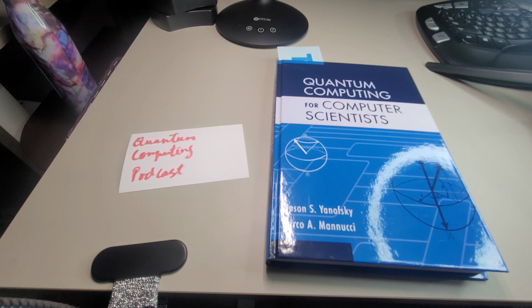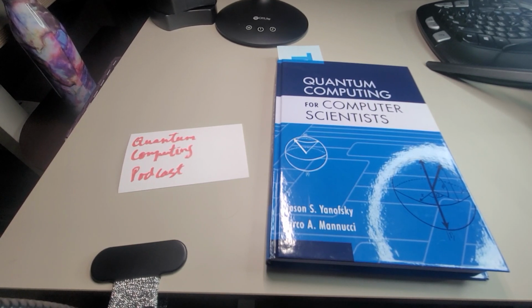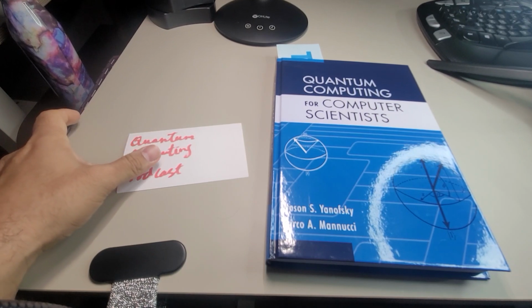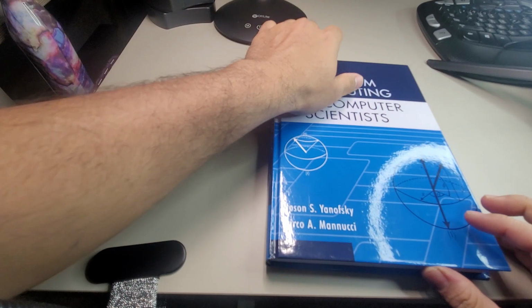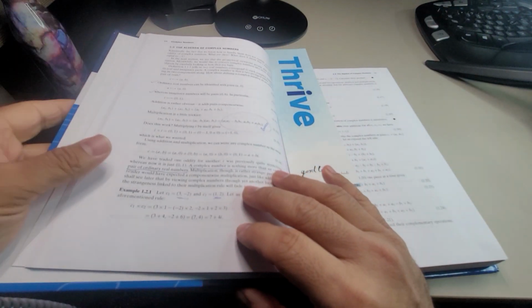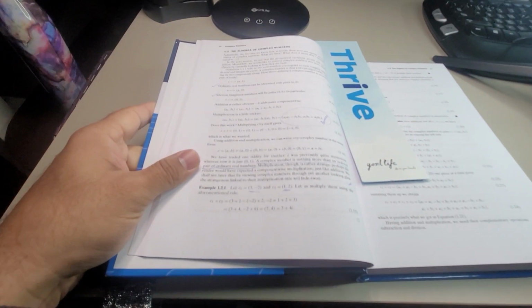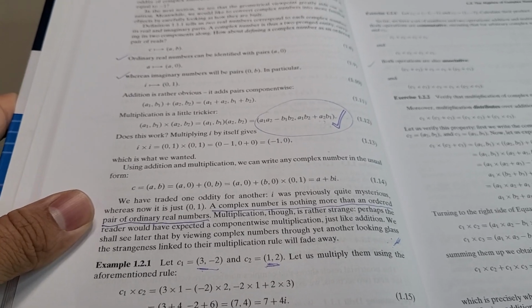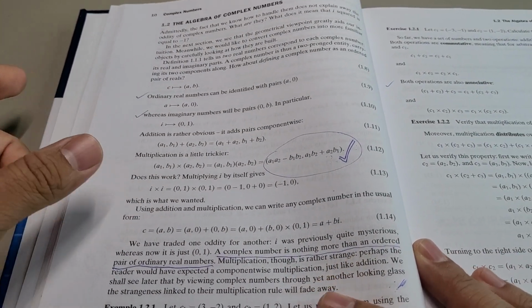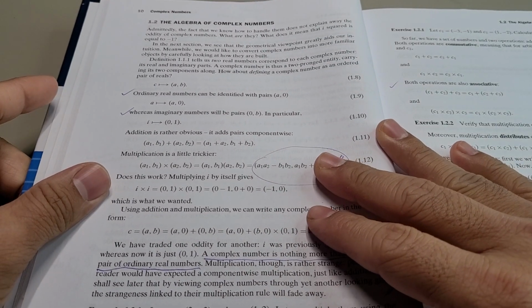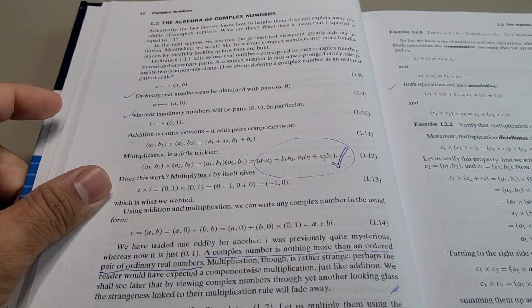In the last episode, we were on page 9 and we had just finished and were moving on to page number 10. So let's continue that in this episode. All right, so what's on page number 10? Page number 10 starts with a new section, the algebra of complex numbers.